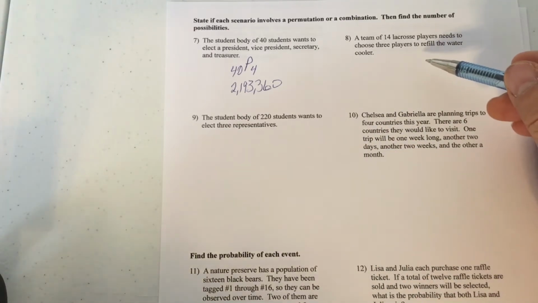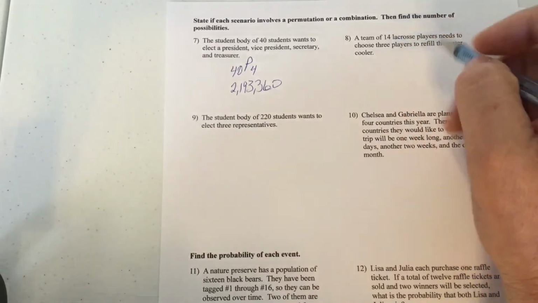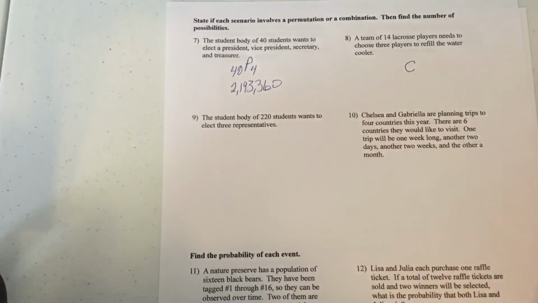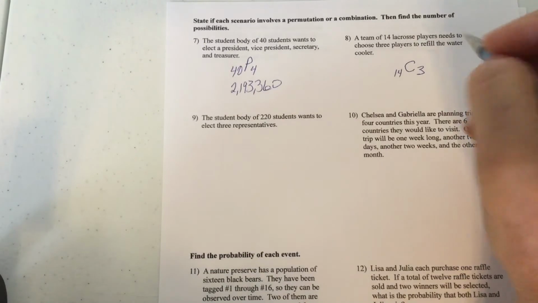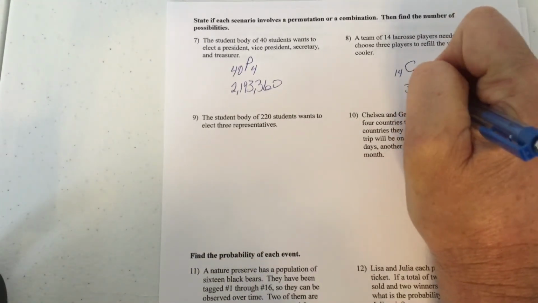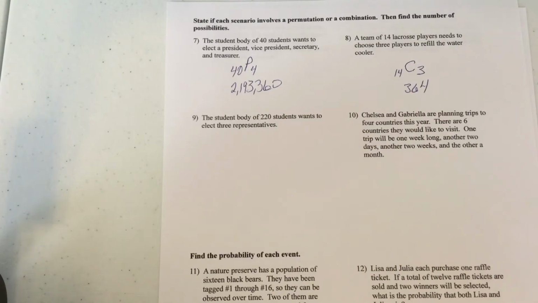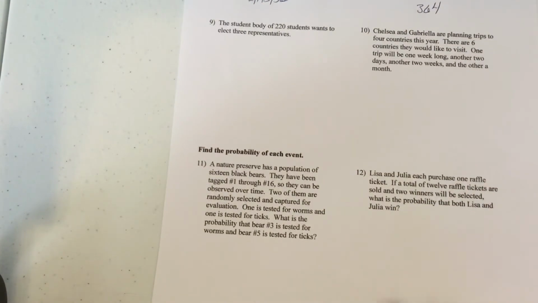Number 8 here, a lacrosse team of 14 people needs 3 players to refill the water cooler. So you're refilling the water cooler, whether you're picked first or third doesn't matter. So that's going to be a combination. And there's 14 of them and 3 get selected. So that is 364 ways that 3 people can be chosen, 14 combo 3. So that one does pretty well, I think. Hopefully you got those figured out as far as that goes.